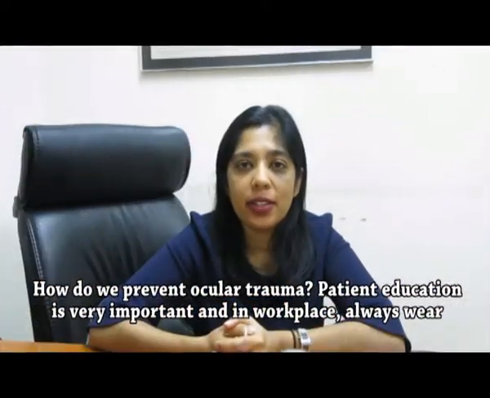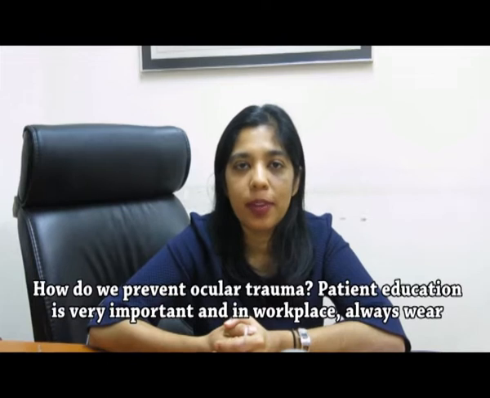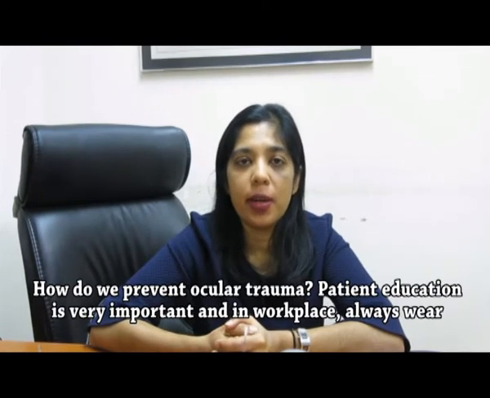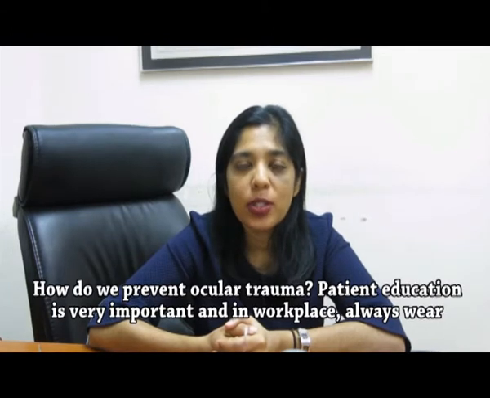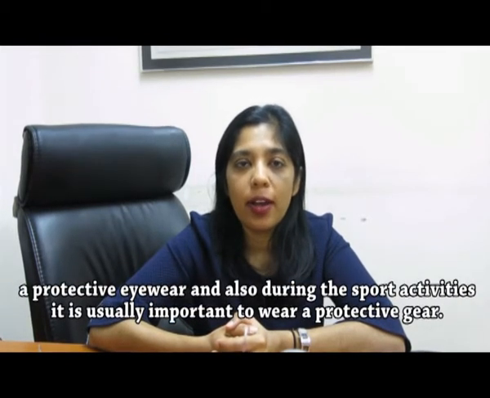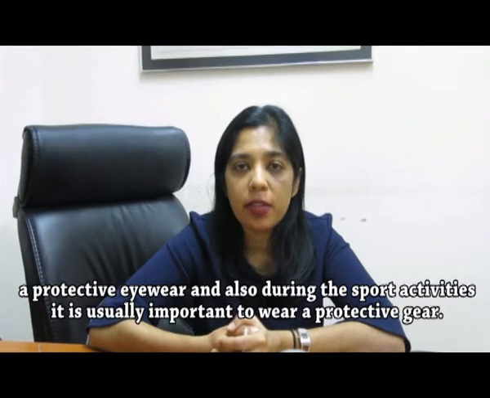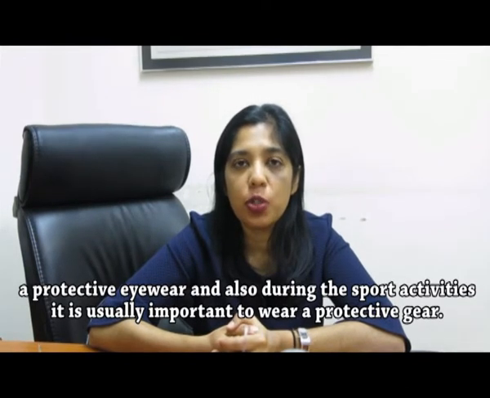How do we prevent ocular trauma? Patient education is very important. And in the workplace, always wear protective eyewear. And also during sports activities, it's important to wear protective gear.